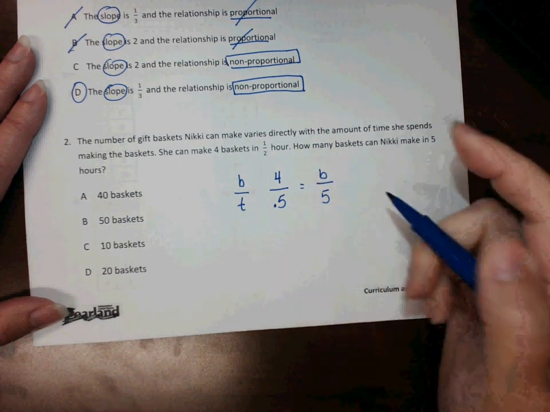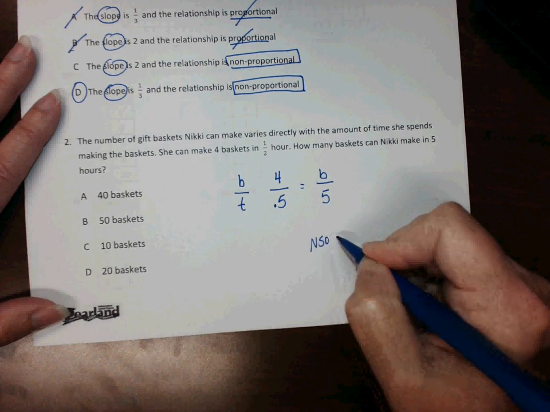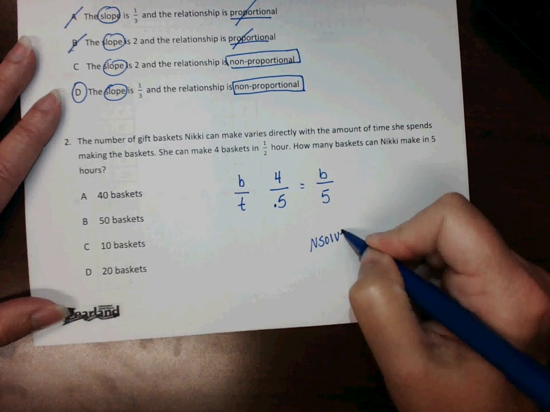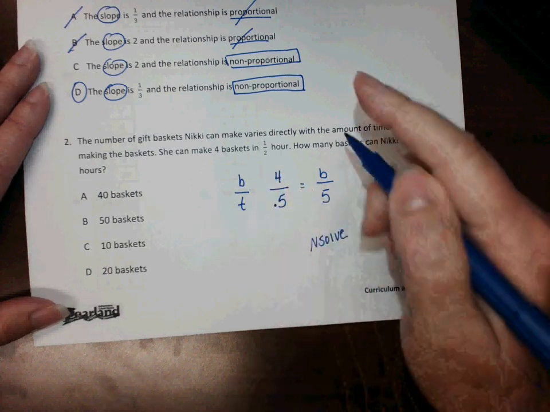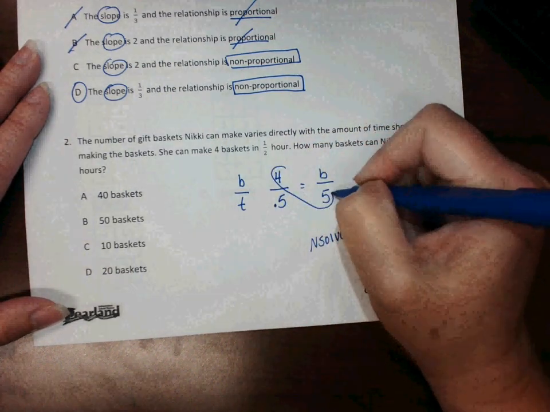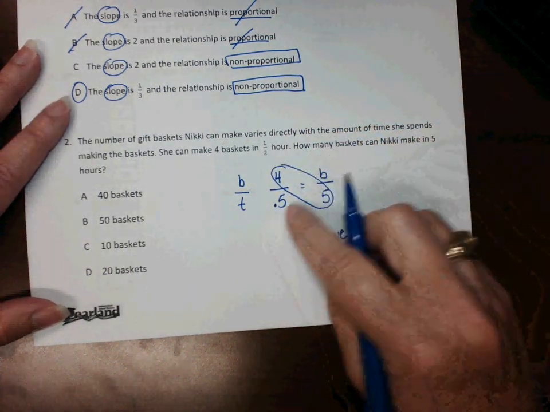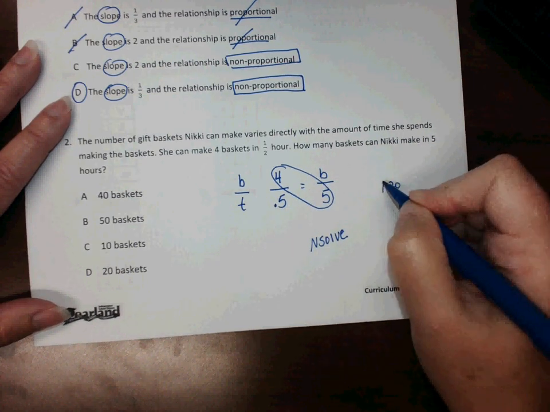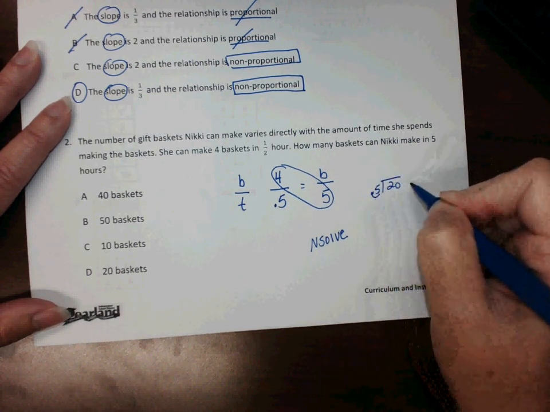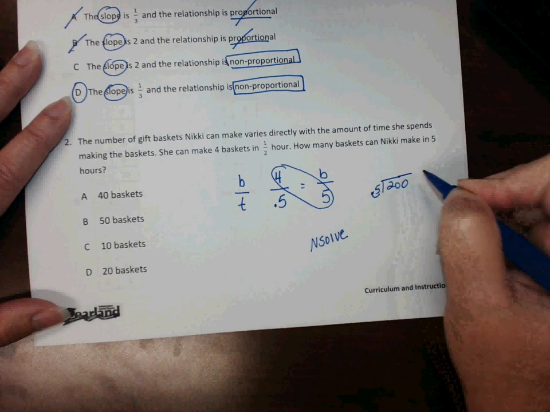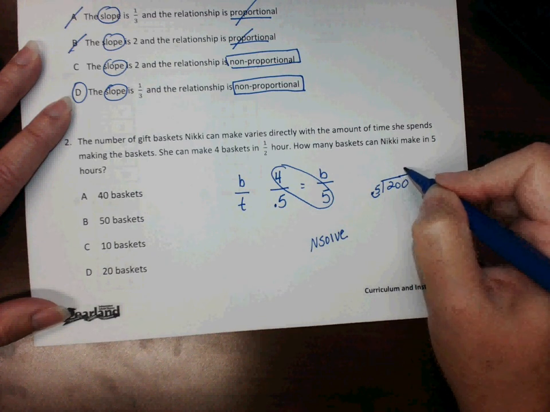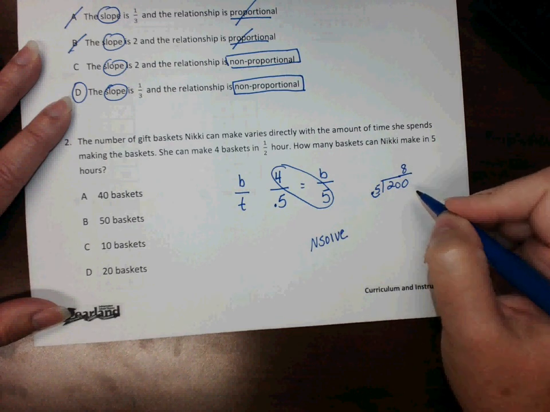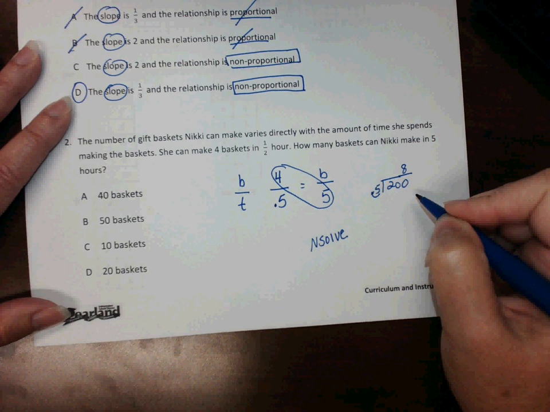You could put this into InSolve if you wanted to, or you can cross multiply. You would do 20 divided by 0.5, and that is going to go 8 times. Is that right?